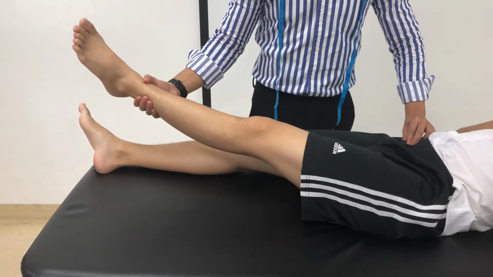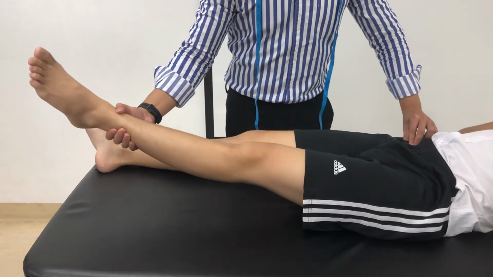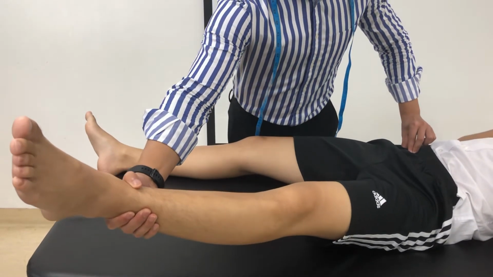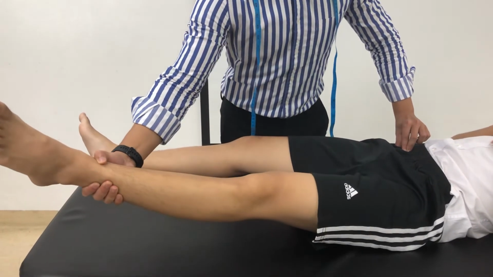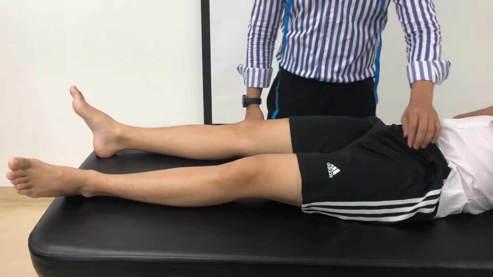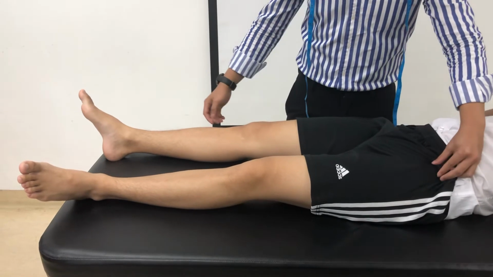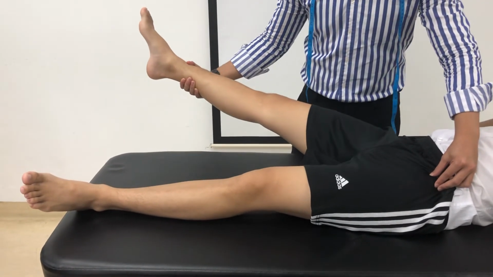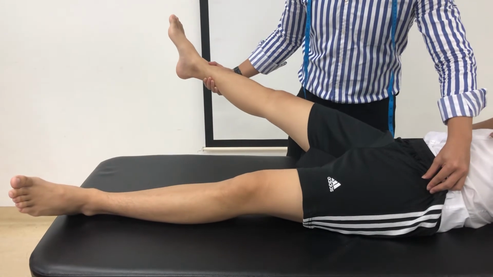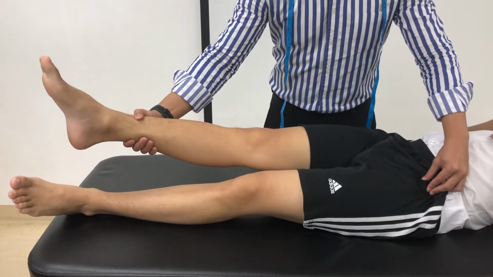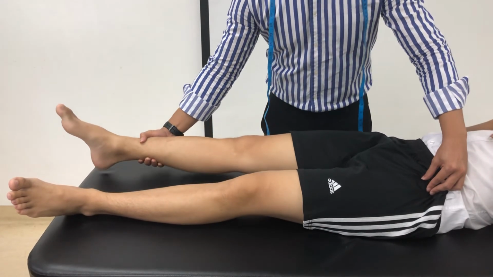Next, for passive hip adduction, with the patient's legs straight and flat on the bed, use one of your hands to hold the ankle of the hip being assessed and place your other hand over the contralateral iliac crest to stabilize the pelvis. Move the patient's ankle medially to adduct the hip until the pelvis begins to tilt. The normal hip abduction is 0 to 40 degrees, while the normal hip adduction is 0 to 20 degrees.